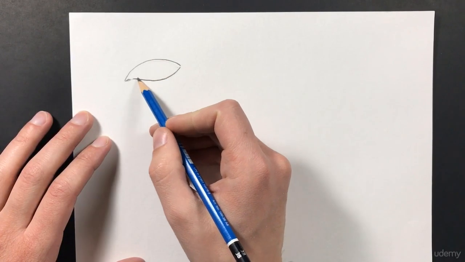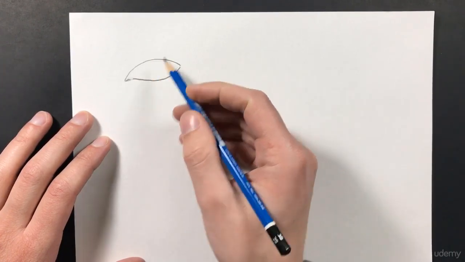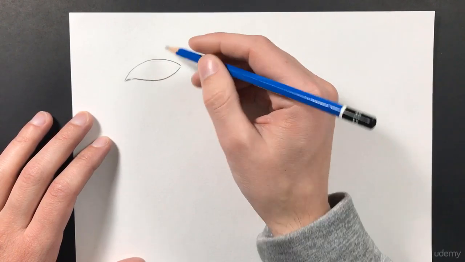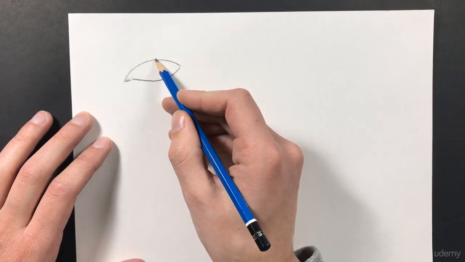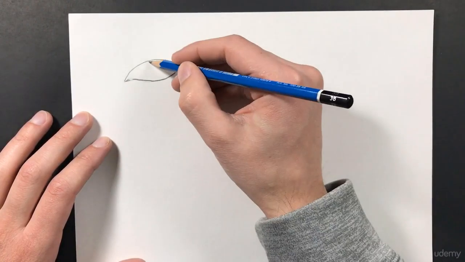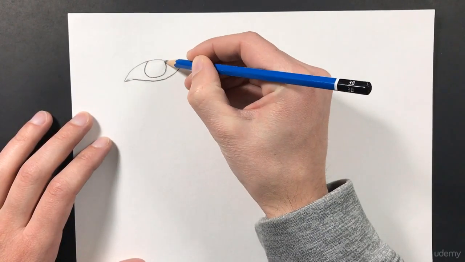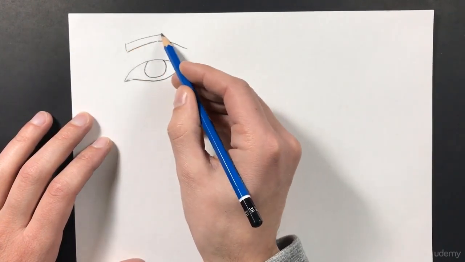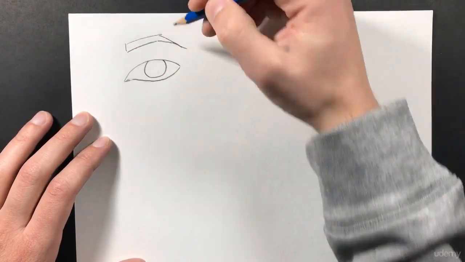The first phase of drawing a picture is creating the contour lines. You want to create those lines of where your object is and where it ends. So the top part of the eyelid is right there, the bottom eyelid is there, the colored part of the eye is right there, and my eyebrow shape is right there. So these are contour lines.